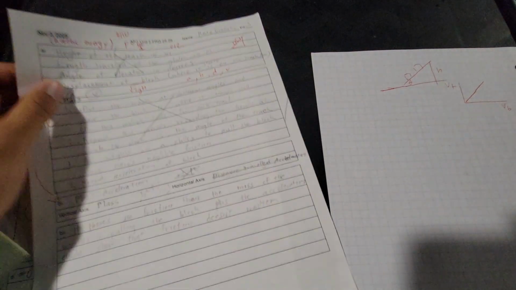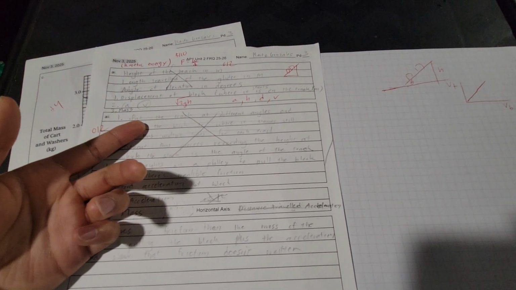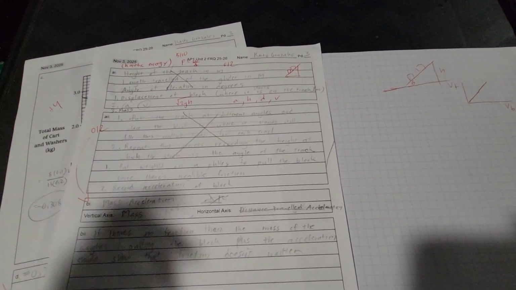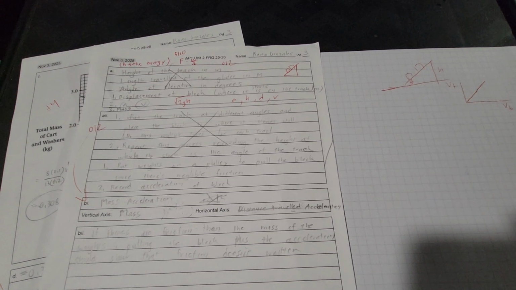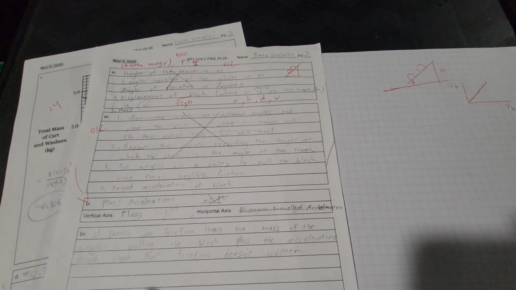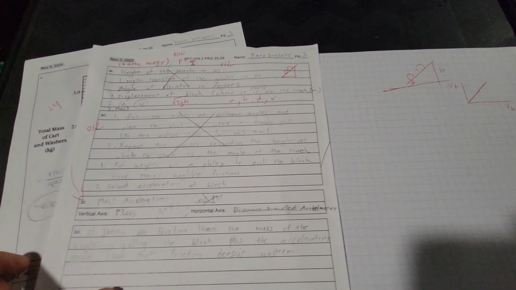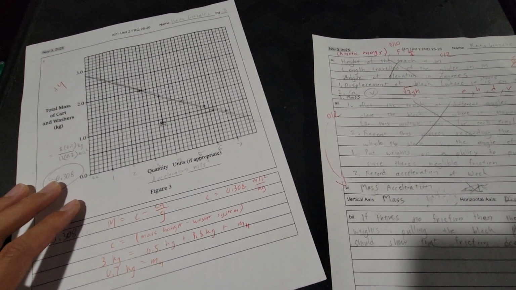So for part, oh shoot, where'd it go? Okay. Part A, just missing a few things, missing the root 2gh and a few other quantities. And then part 2 had the wrong idea. Part B had the wrong things I needed to graph. And then this part I was just missing the whole equation.